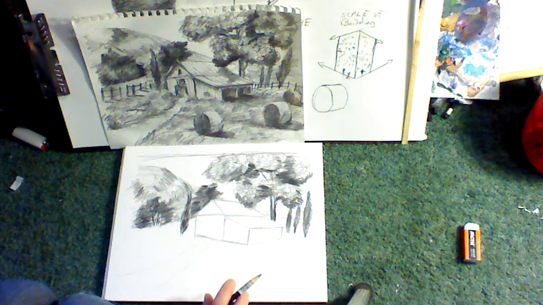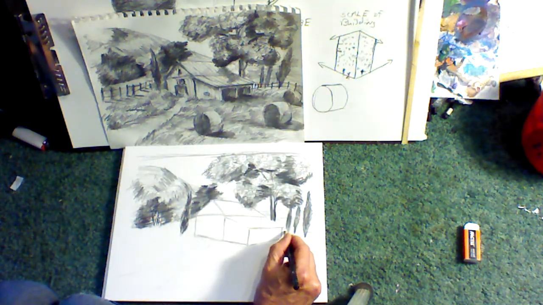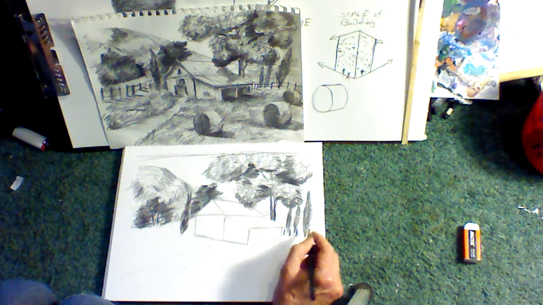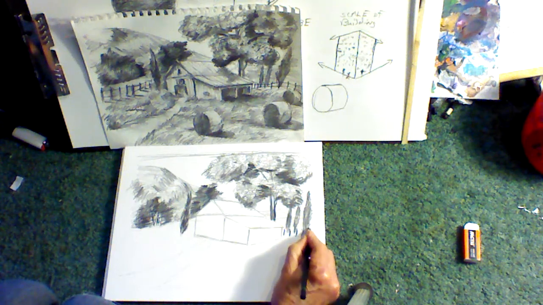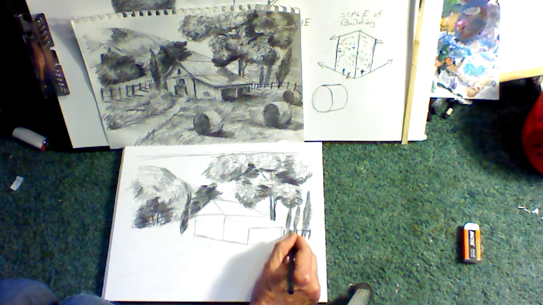Okay, we can at this point put in this fence line that's back in here. So it's got a few little up and down marks. Let's make them as heavy as we can make them. They get a little bit taller as they come towards us. Put in the slats in between them.